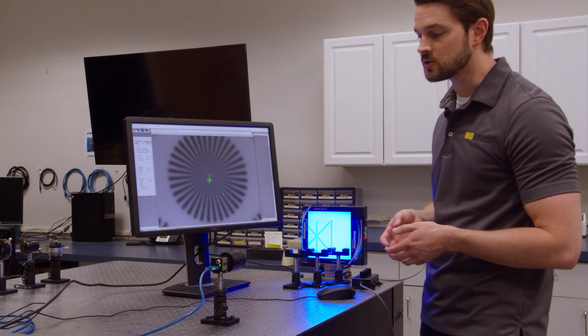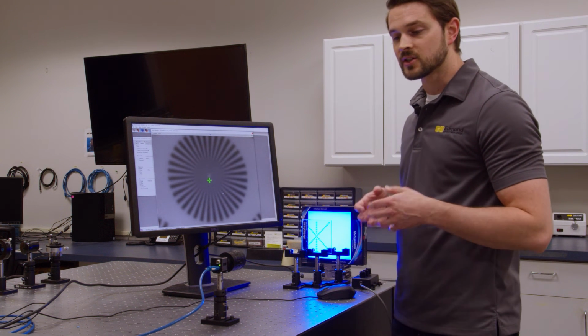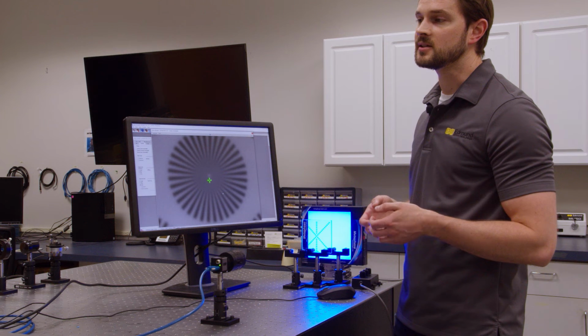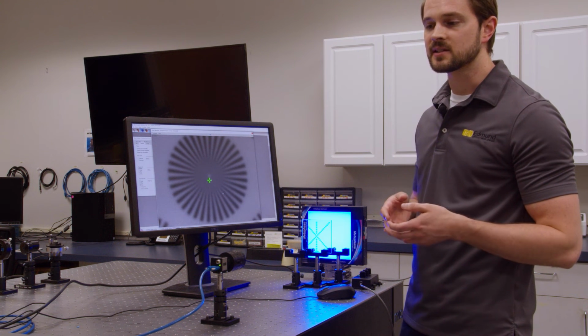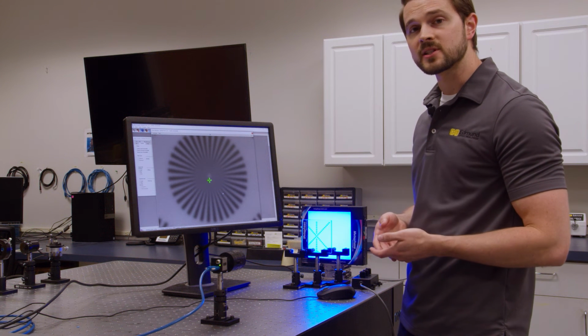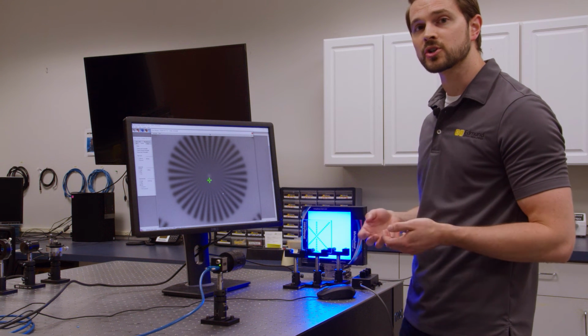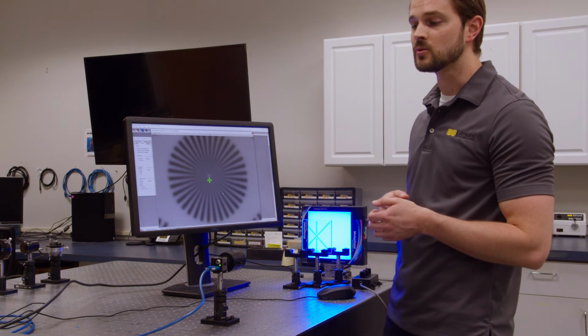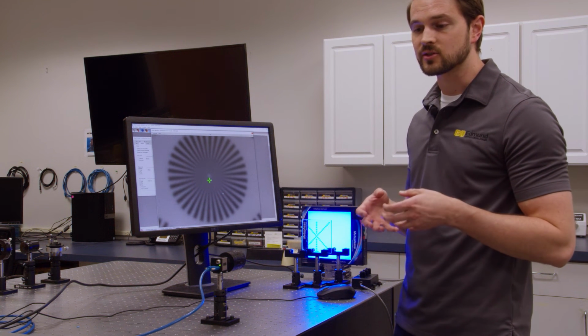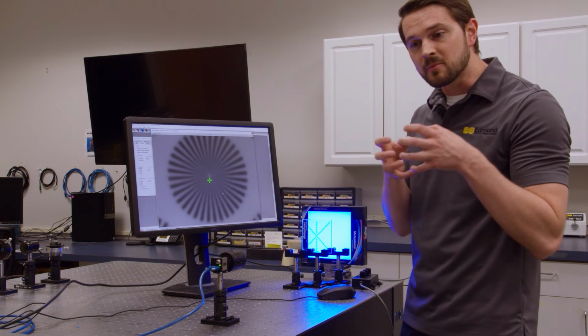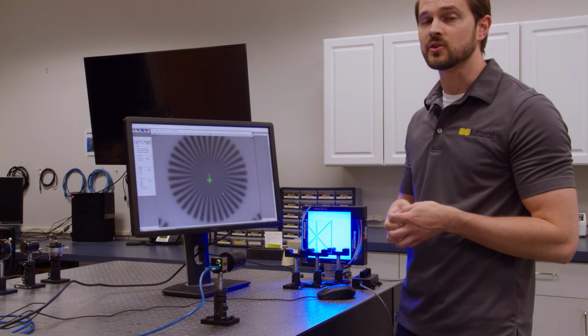And this has entirely to do with diffraction. There's an equation that we use that dictates diffraction limited resolution, and that equation basically states that the overall resolution that you can achieve is proportional to your wavelength of light. So that means that as your wavelength of light starts to go down, the minimum resolvable feature size that you can have also goes down.